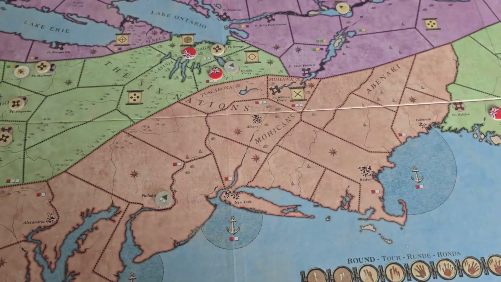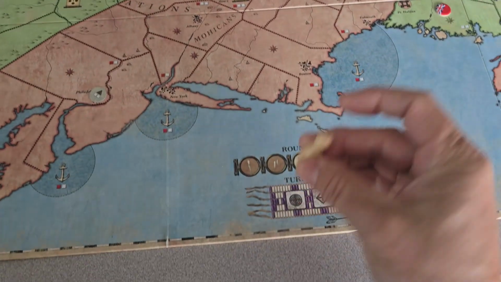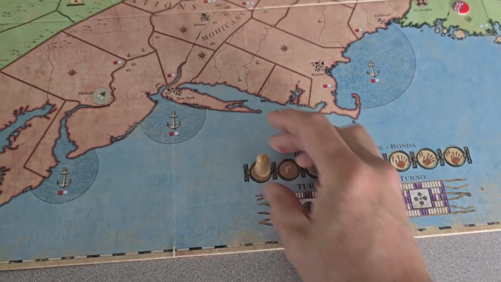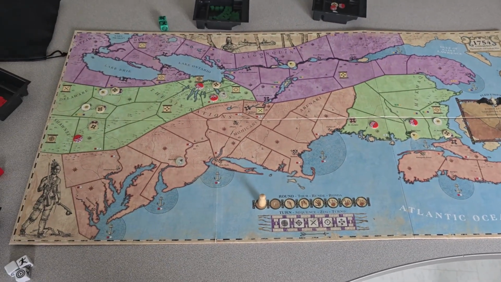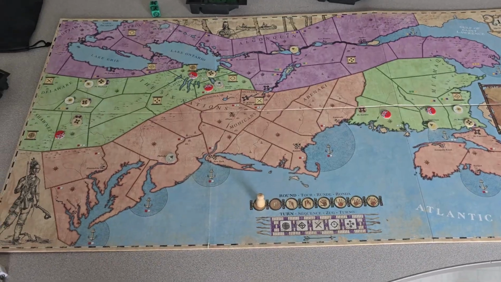That being done, that is the game board set up. I need to put this here on space 1 to indicate this is the first turn, and the game is now set up. Until I put the cubes on.